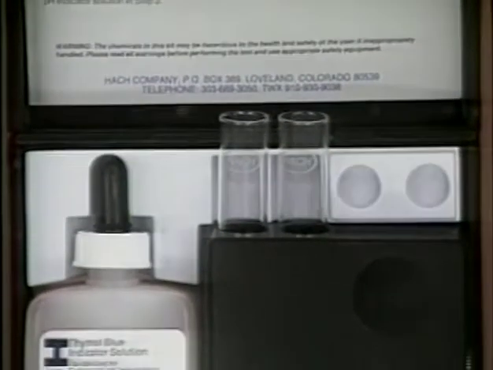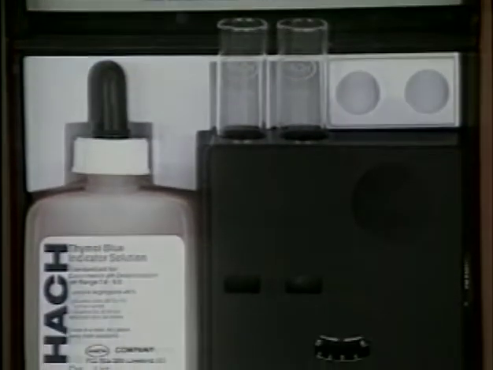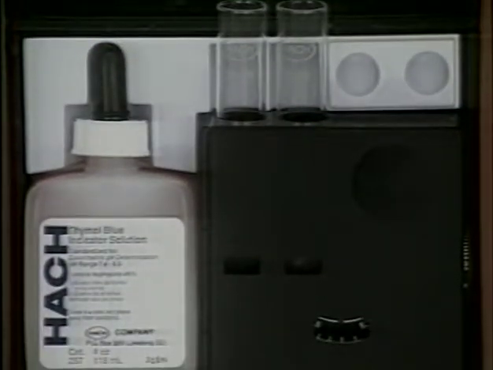Narrow-range test kits are not included in most large kits and must be purchased separately. It is important to remember to first check your pH using the wide-range method and then, if greater accuracy is desired, use the narrow range test. To test the pH using the narrow range method, proceed as follows.